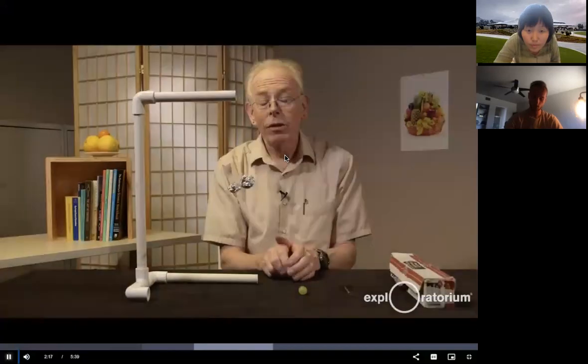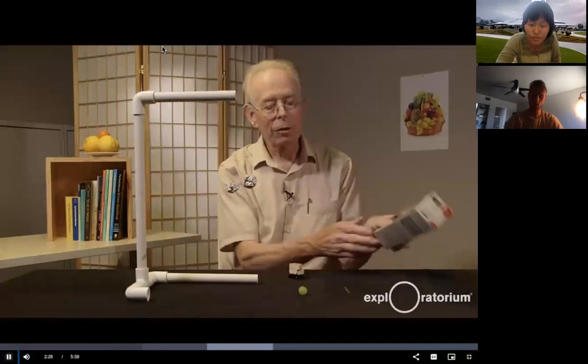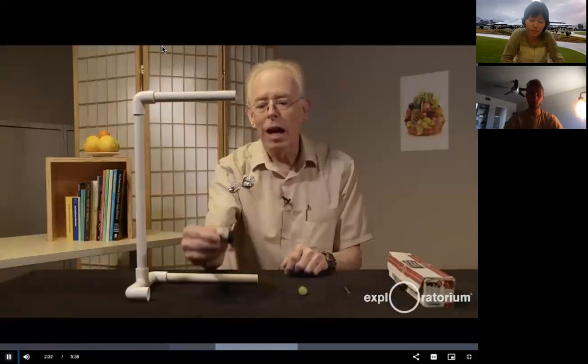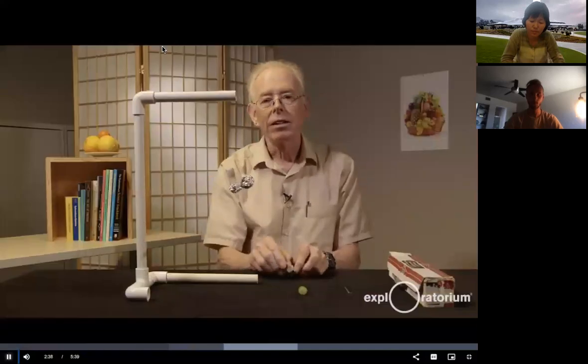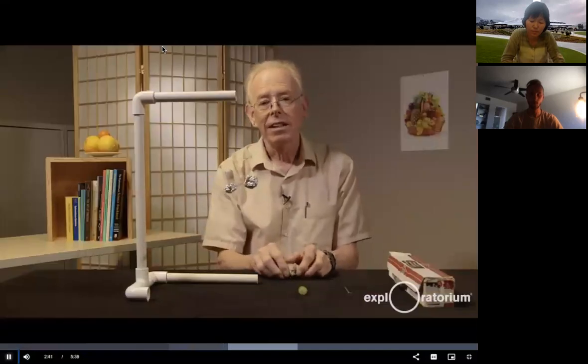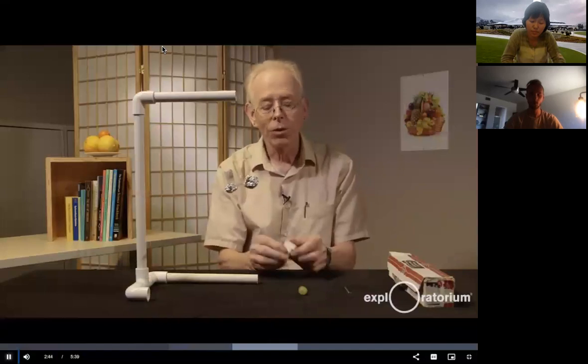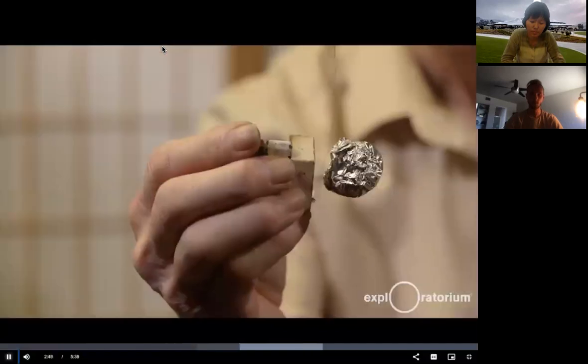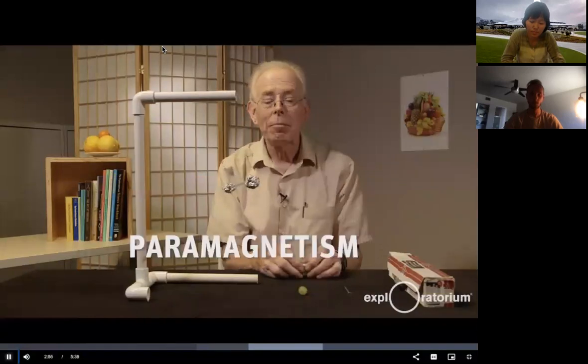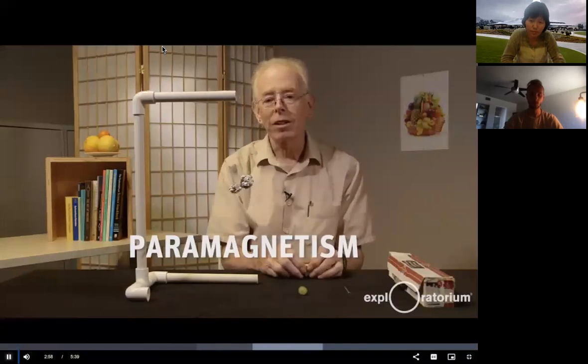We can also investigate the magnetic forces on aluminum foil. Now, you've come to expect that aluminum is not attracted to a magnet, but I've taken aluminum foil and made two balls and put them on the ends of my soda straw. Watch what happens. The aluminum foil was attracted to the magnet. And indeed, both poles of the magnet attract the aluminum foil. This is called paramagnetism, and it's also much weaker than ferromagnetism.